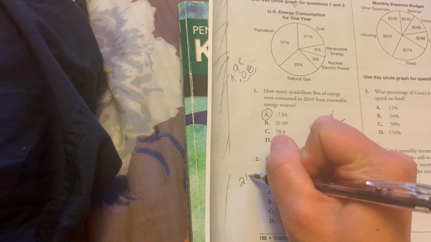So if we look at coal, that's 21%. Now we could do it like the video had. Say 21% to the left, so 0.21, and then multiply it by 95. We take 0.21 times 95 in our calculator, and you get 19.95, which is about 20.